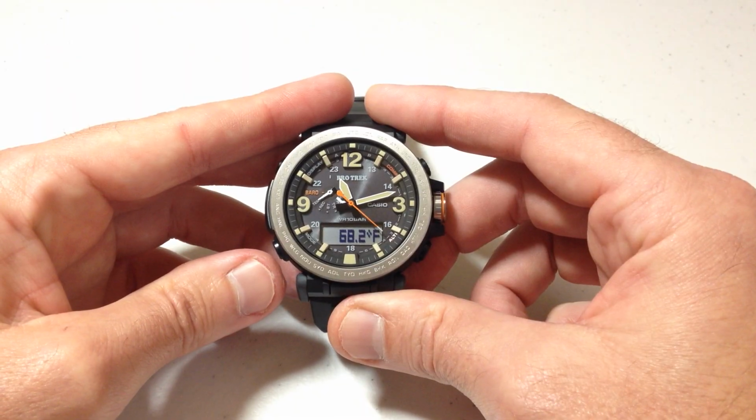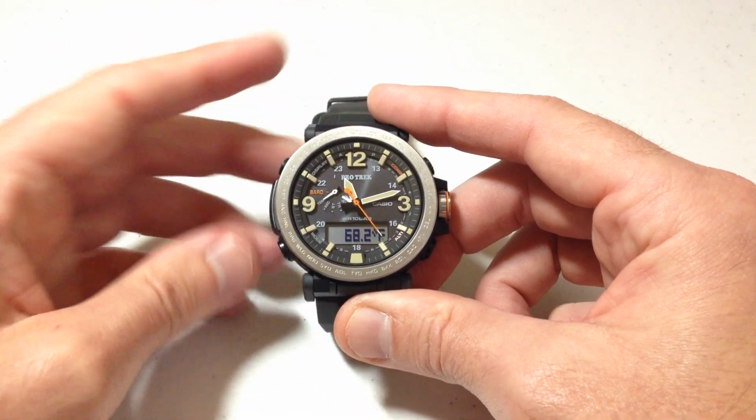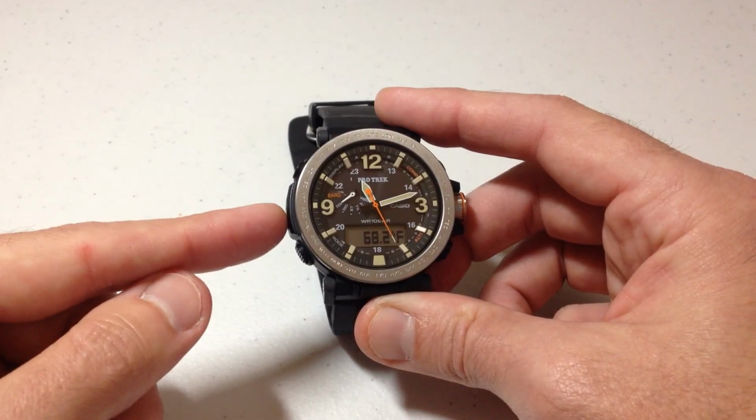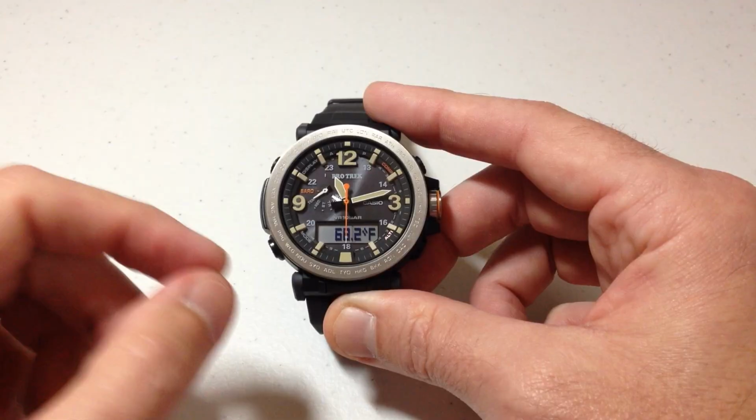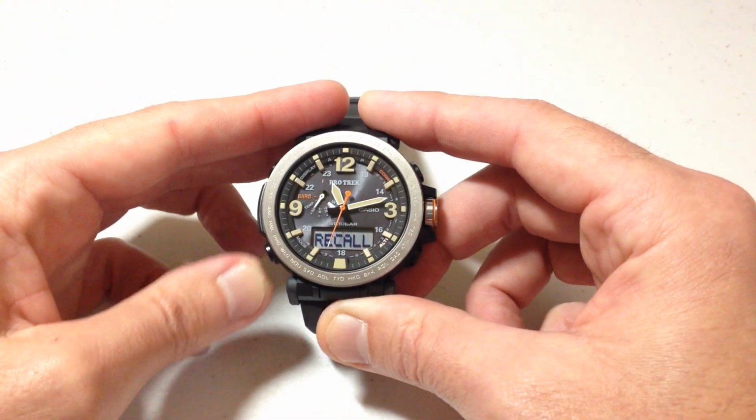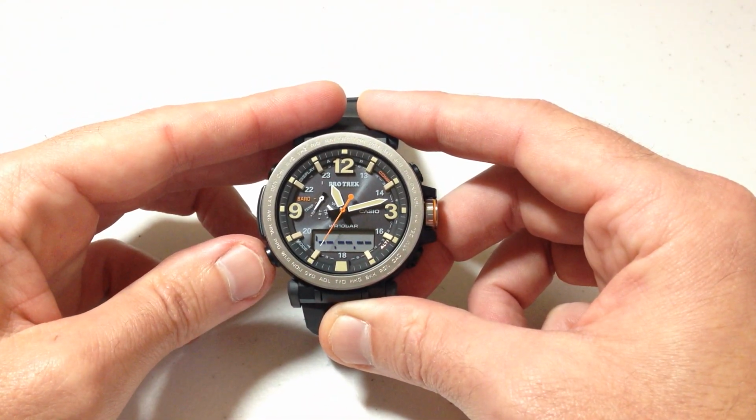Press the mode button one more time. It takes us to our temperature mode. You can see your current temperature. Again, all of this is coming from the sensor on the left-hand side of the watch. This is not a smartwatch, so all of the data you're getting is coming from the watch sensor. Press the mode button again. It takes you to your recall mode.